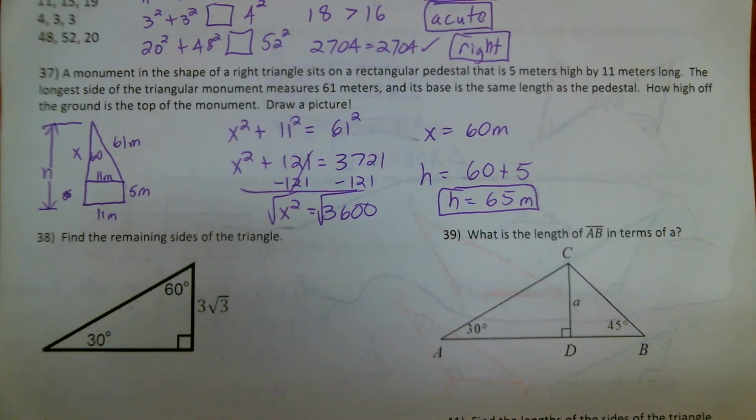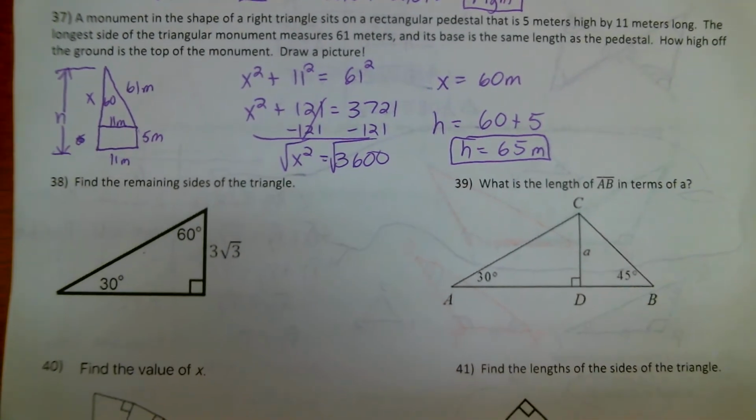Okay, I am back at it here with part 2 of the midterm exam review. Let's jump back into it. So I believe I stopped with question 37. So I will start here with question number 38.